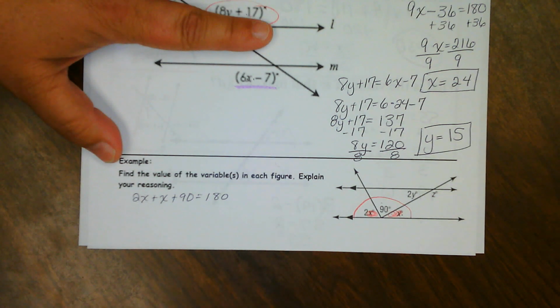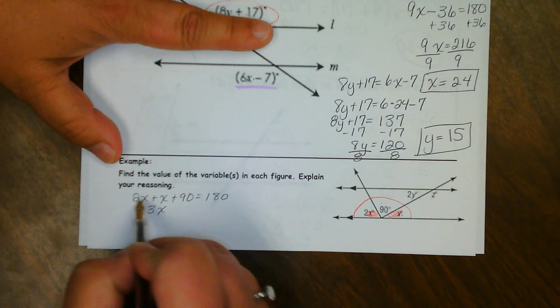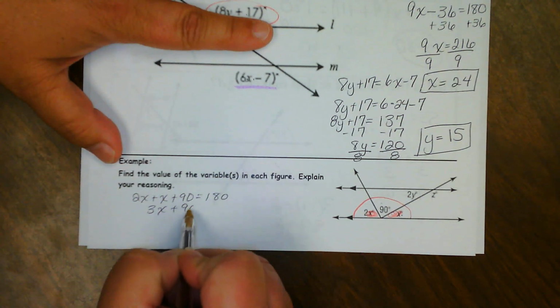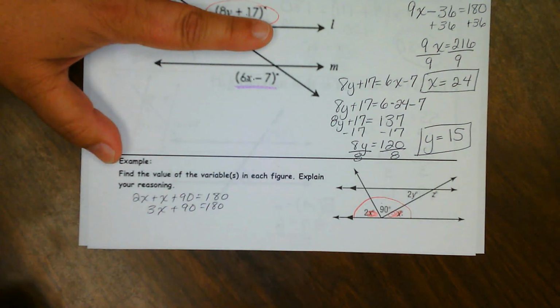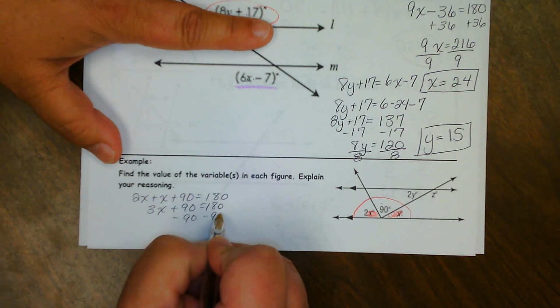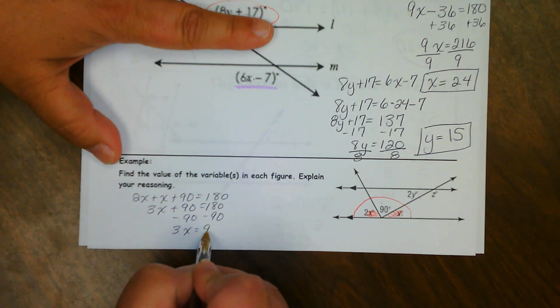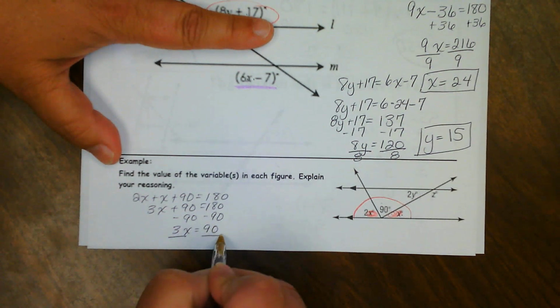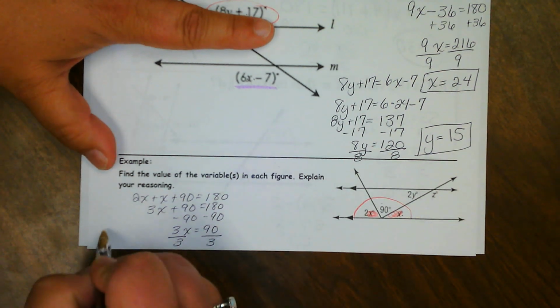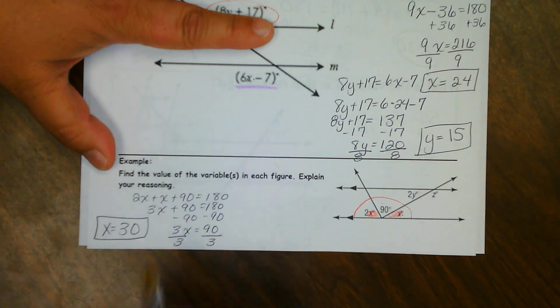So we'll start off right here by combining like terms. 2x and x is 3x plus 90 equals 180. And I'm going to move this number to the other side and wind up with 3x equaling 90. I'm going to divide both sides by 3. So I just want to know what x is. I don't care what 3x is. And I come up with x equaling 30.